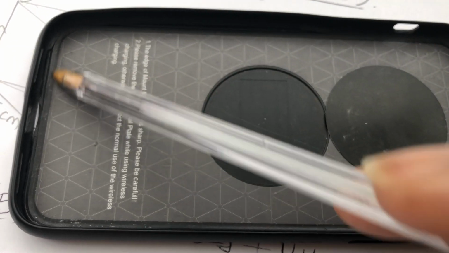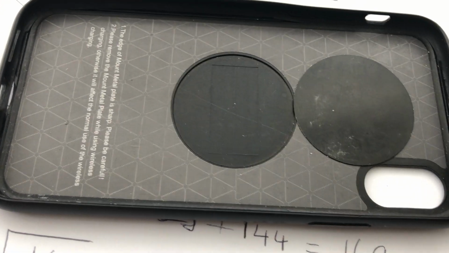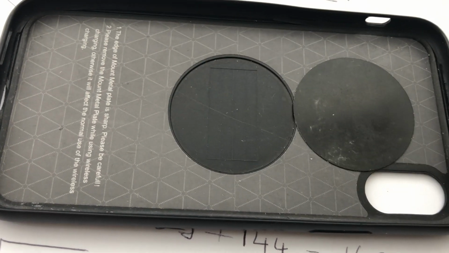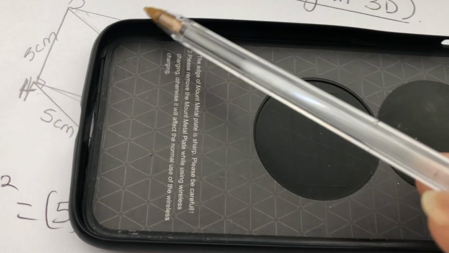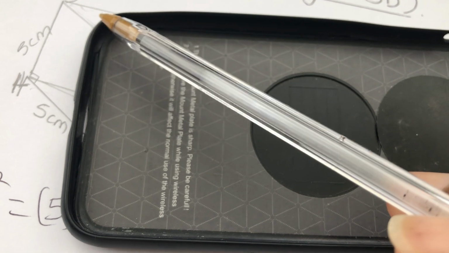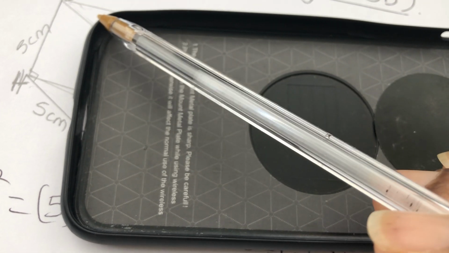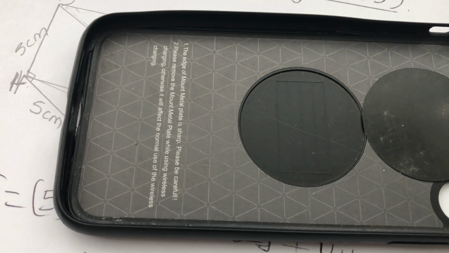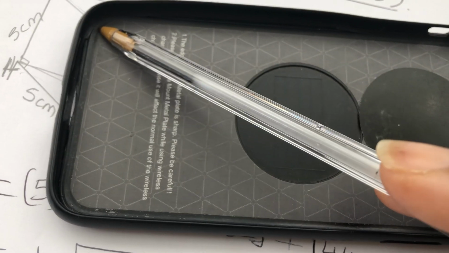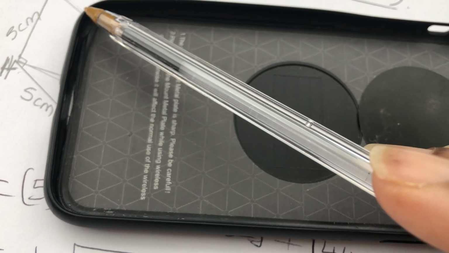So from all this side we have done that. But we know that from here to here is 5 centimeters from our diagram. So if we know 13, this will meet at a right angle on that side.